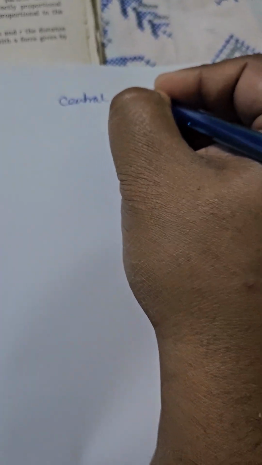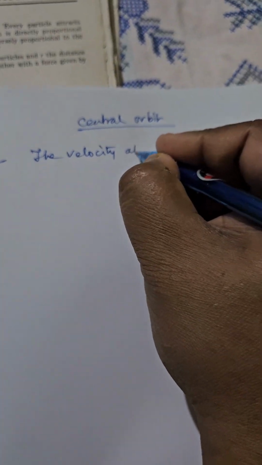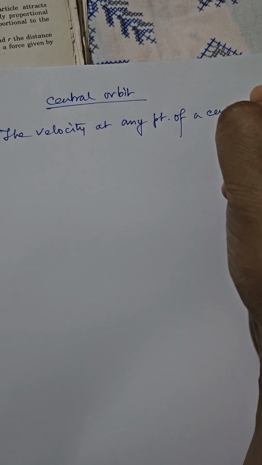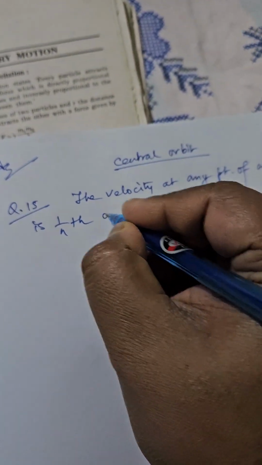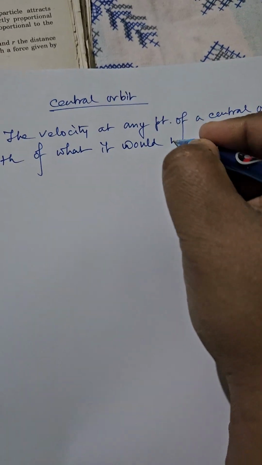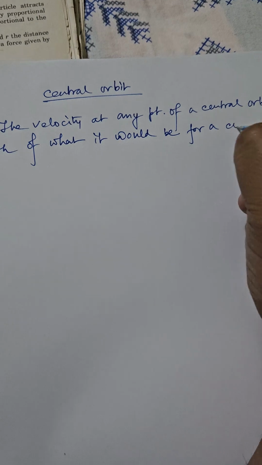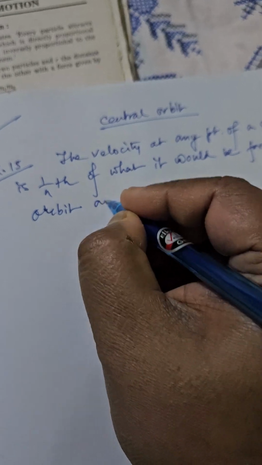Here it is given. In question number 15, the velocity at any point of a central orbit is 1 by nth of what it would be for a circular orbit at the same distance.